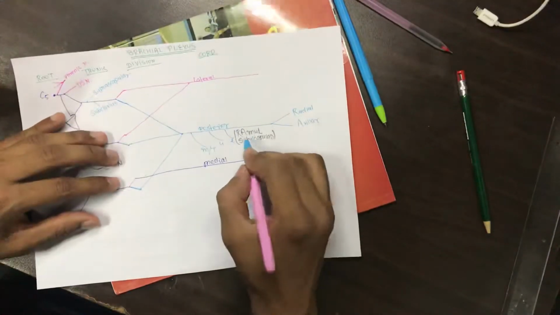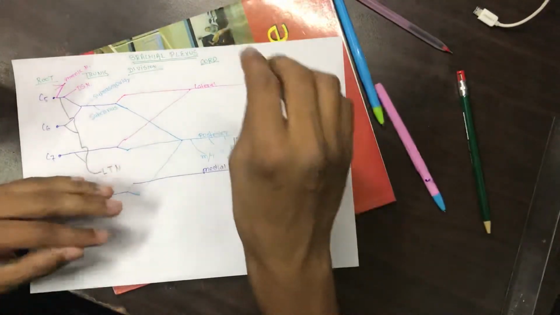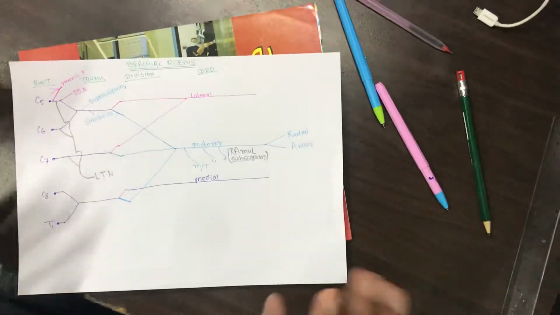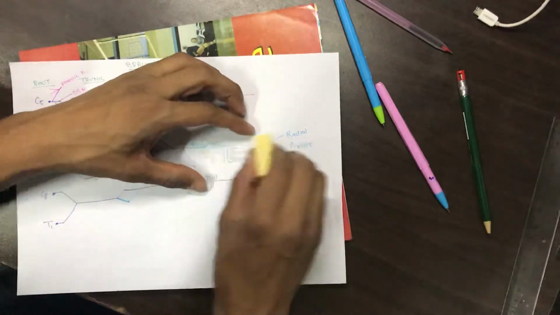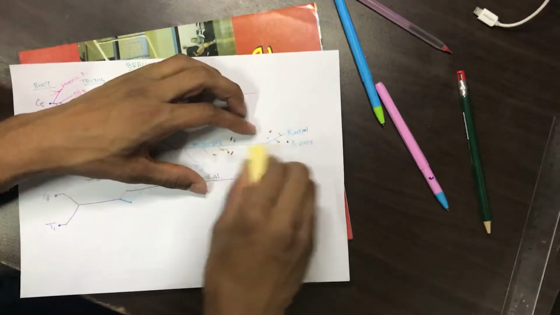Okay, so this is RAMUL subscapular. Now we can erase this mnemonic so that the diagram will look a bit cleaner.